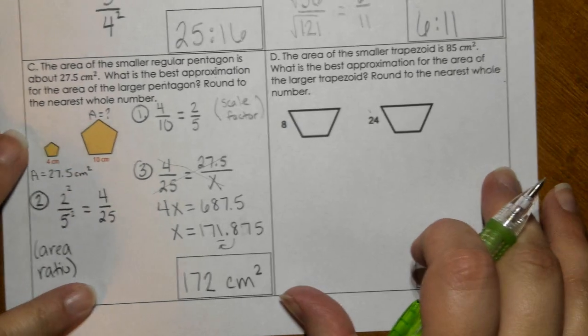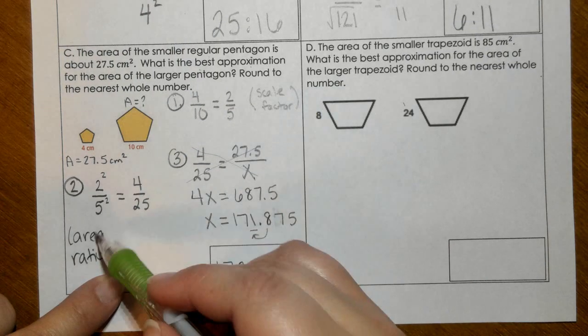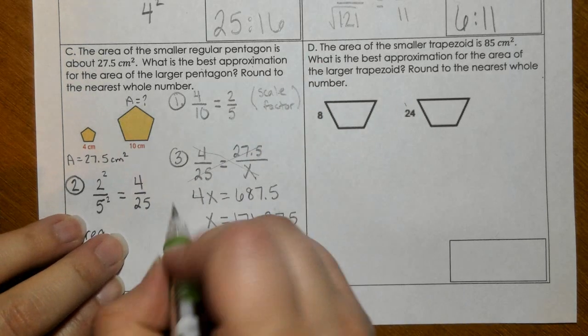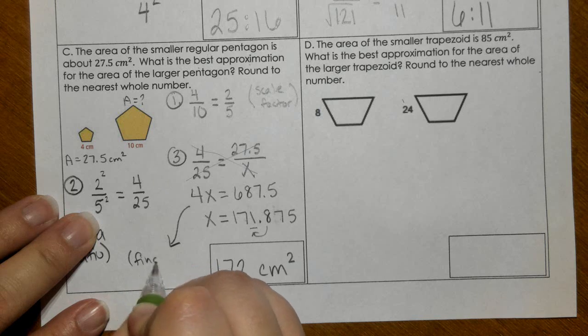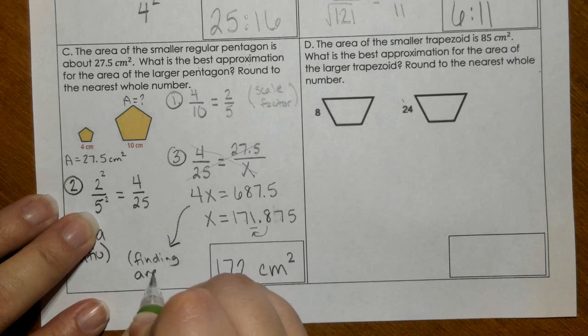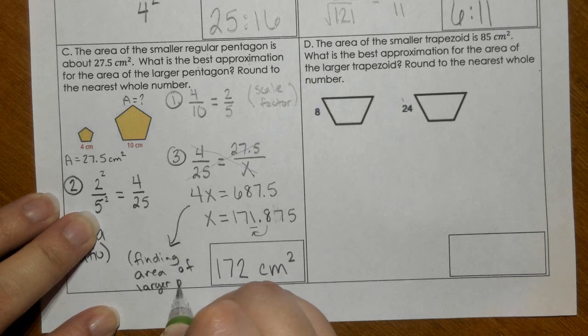And then you could state, like how we wrote scale factor, area ratio, this would be finding area of larger pentagon.